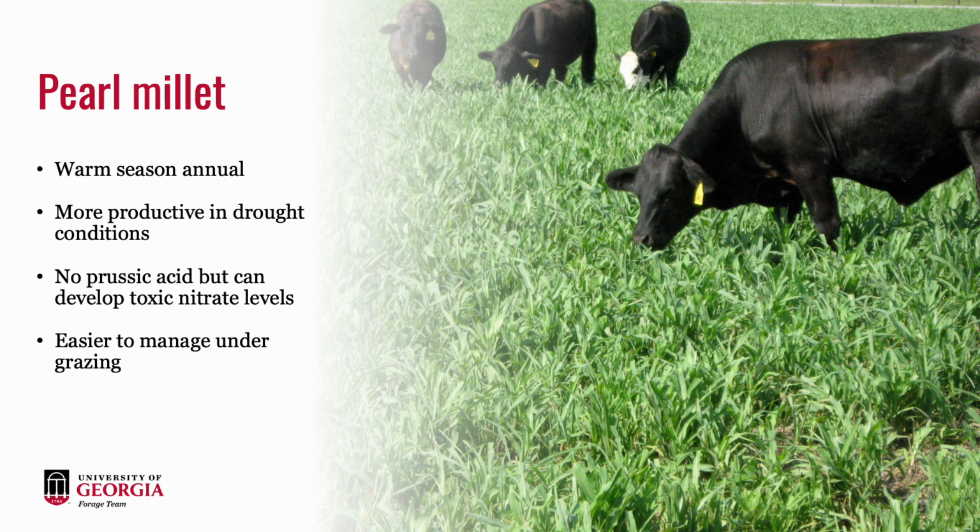We are getting a little late this year to be planting any summer annuals, but I wanted to include this information for contingency planning for the future. Pearl millet is one of the most drought-tolerant forage options that we have. This is a warm season annual that's very productive even in drought conditions.